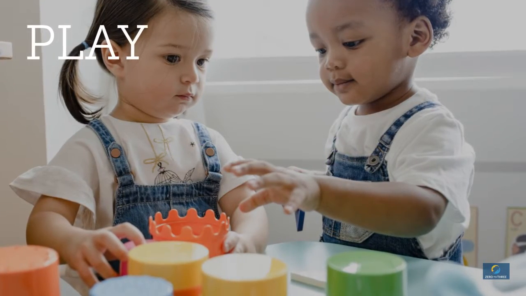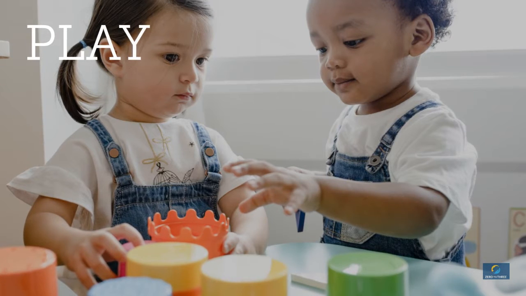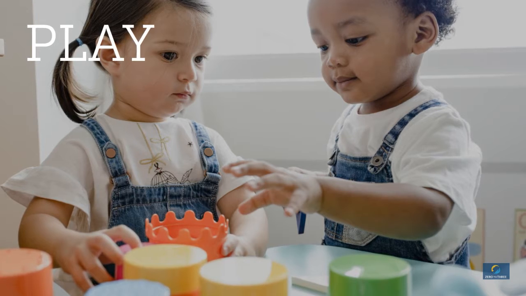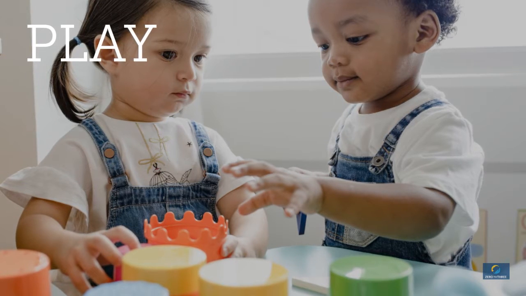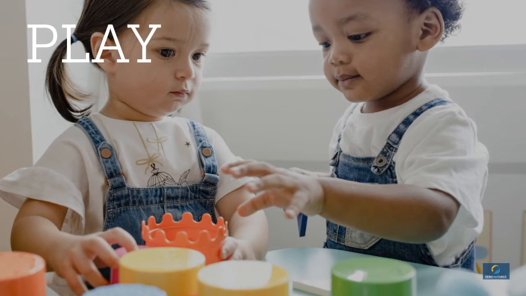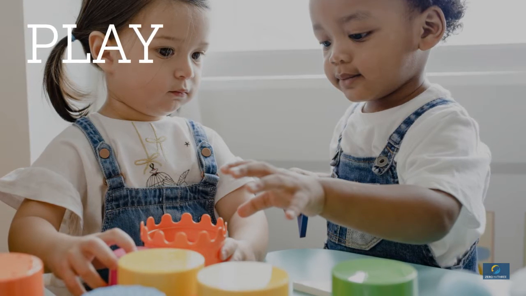Play is defined in different ways by many different scientists, child development experts, and organizations. All definitions have this in common. Play is a way children learn how objects work in the world, how people think, feel, and act, and how to problem solve.